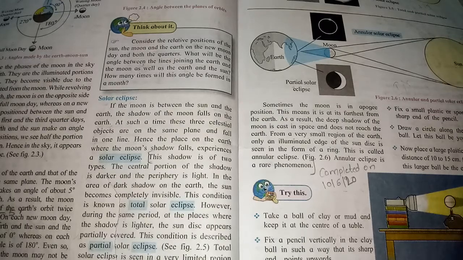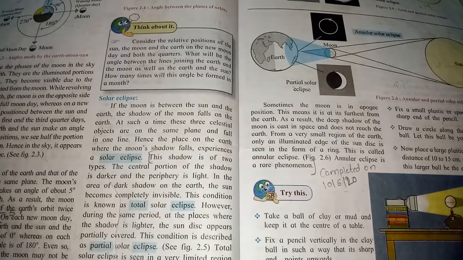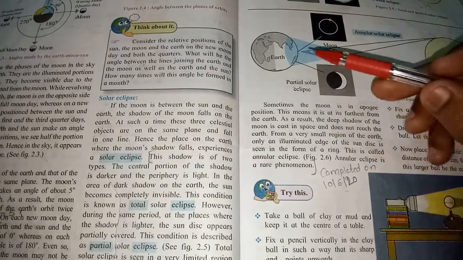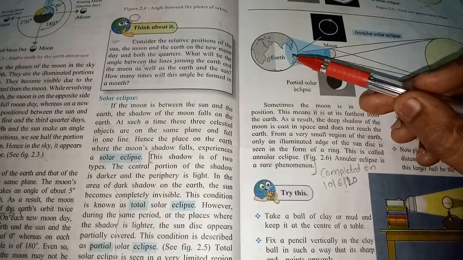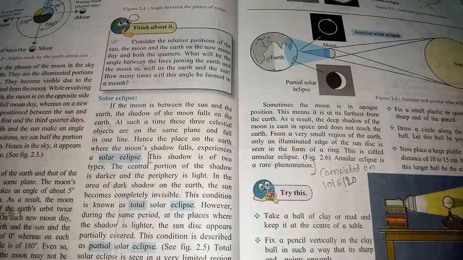As a result, the deep shadow of the moon is cast in space and does not reach the earth. You can imagine on this diagram that the moon's shadow is not reaching the earth, it stops over here.